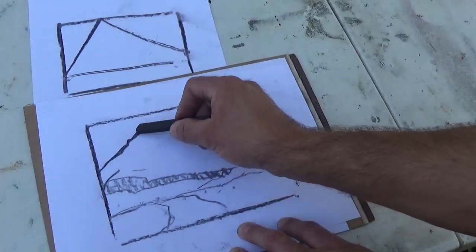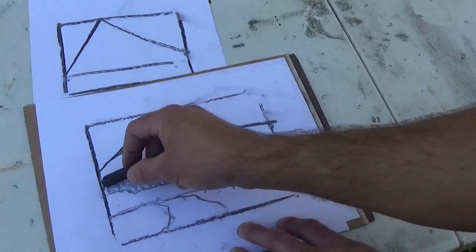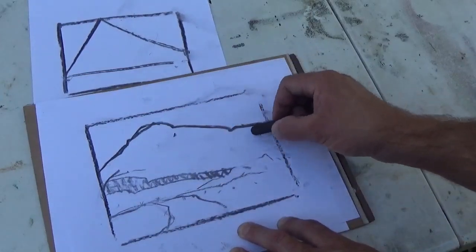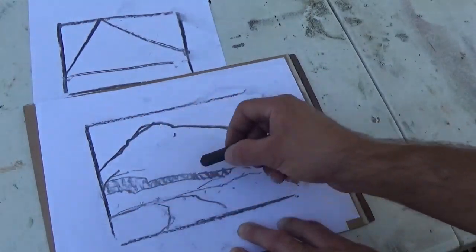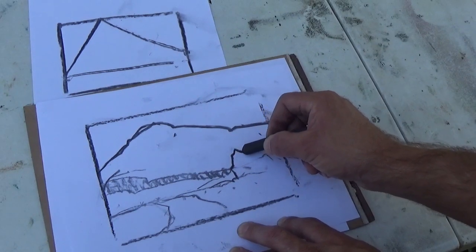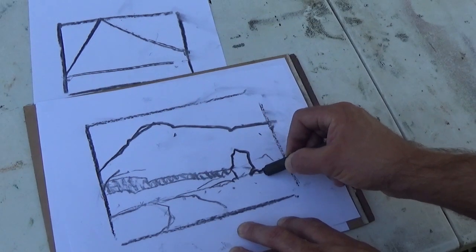So you'll see this used a lot. Cezanne did a series of paintings of mountains where he utilized the triangle quite a bit. And you can see how it's already creating a sense of strength and a noble quality to this mountain.